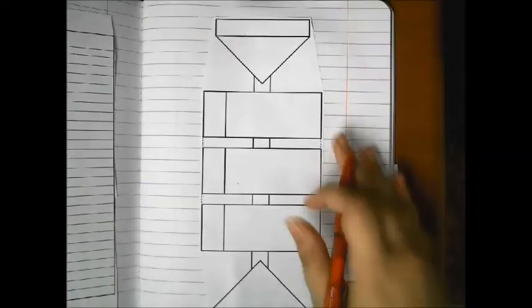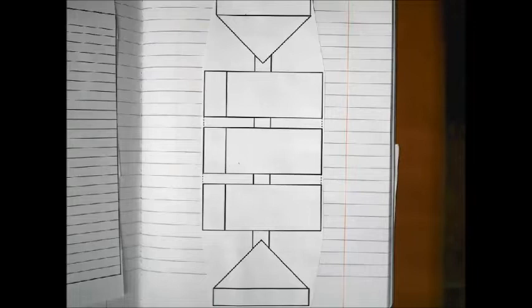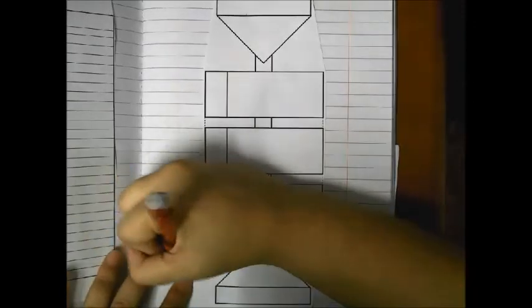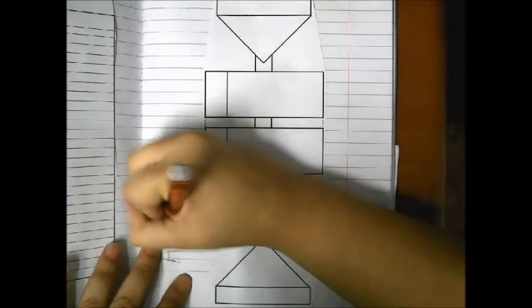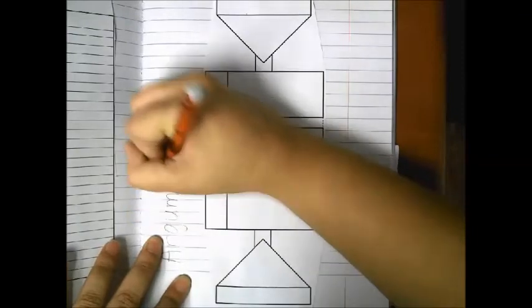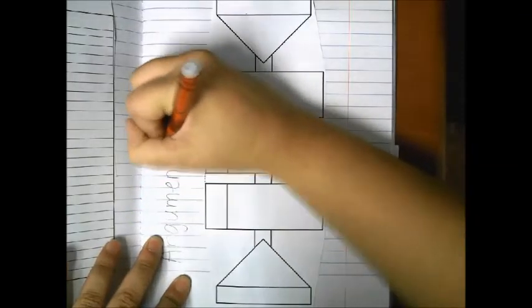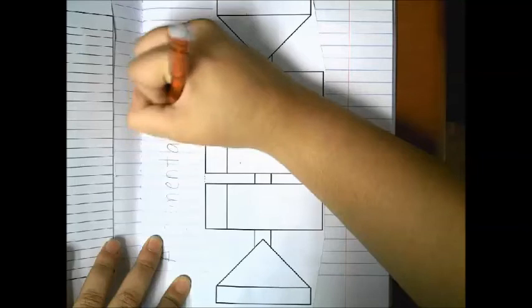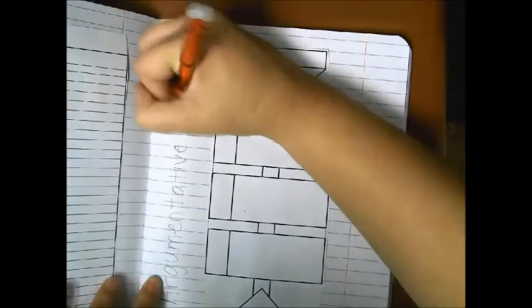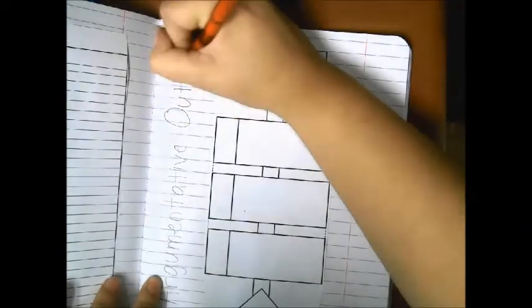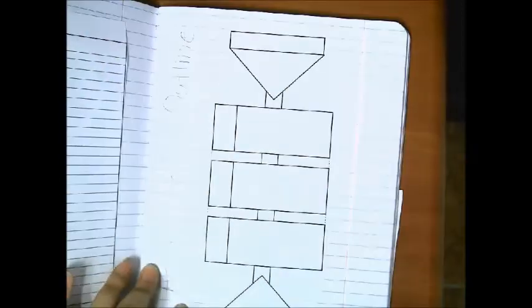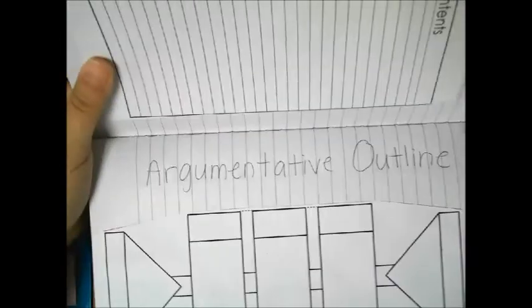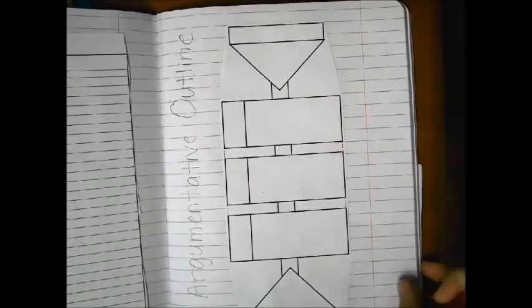So once you have that glued in, you're going to take your pencil or your pen, and we're going to write the title on the left-hand side. The title that we are going to be putting is Argumentative Outline. Make sure you're spelling that right. Argumentative Outline. And again, that should go on the side. So here's a better look of what the title would look like. So your first page is done.